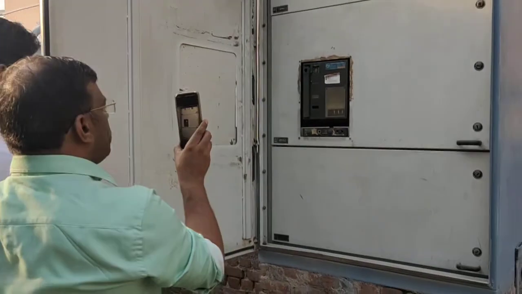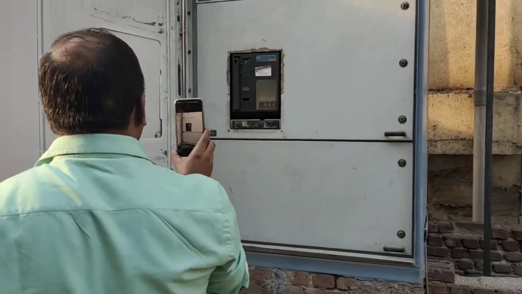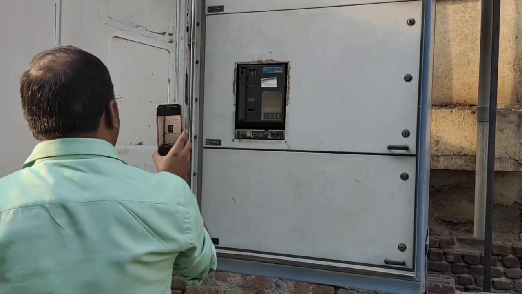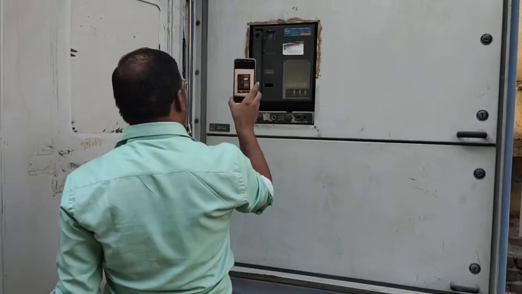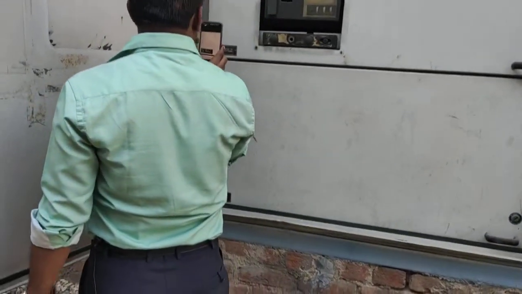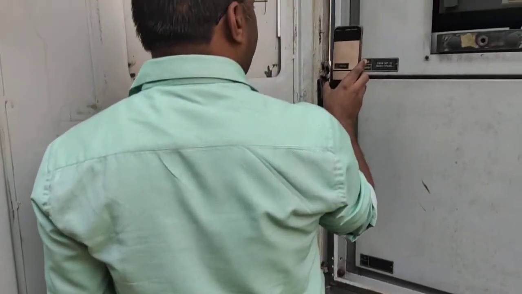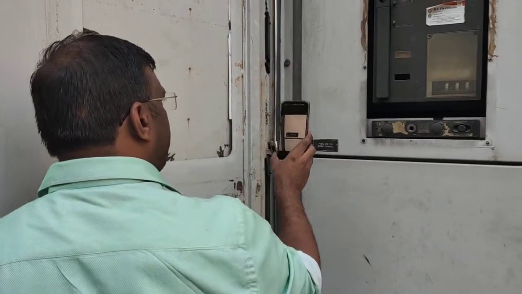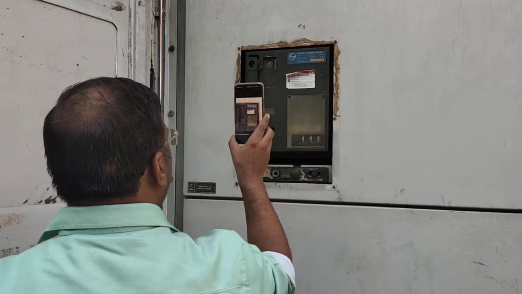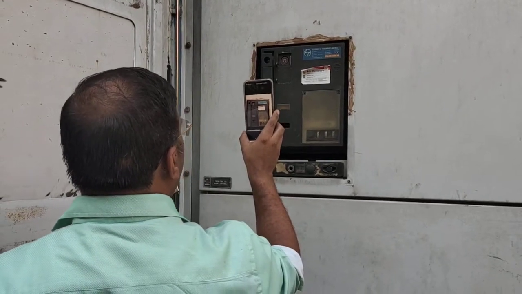So the output supply from the transformer is coming to the isolator, and this isolator has a 4000 ampere ACB, air circuit breaker, which is an MDO type of circuit breaker, and then it is going to feed our electrical panel.